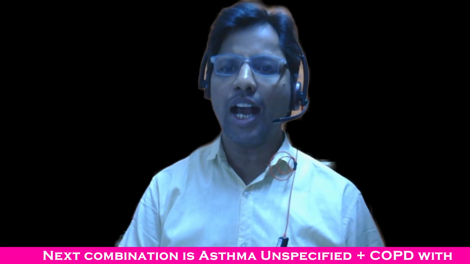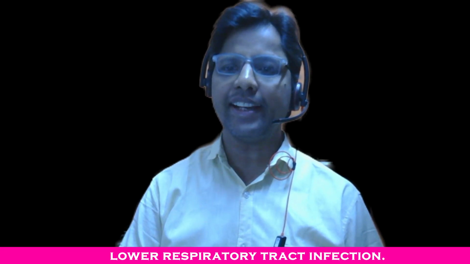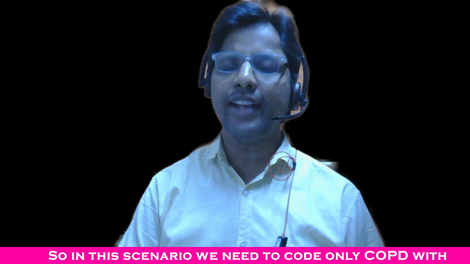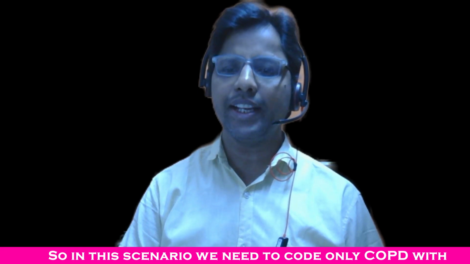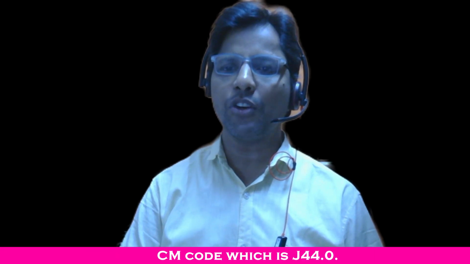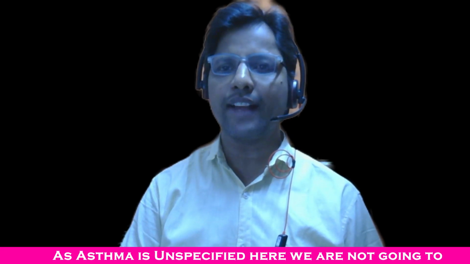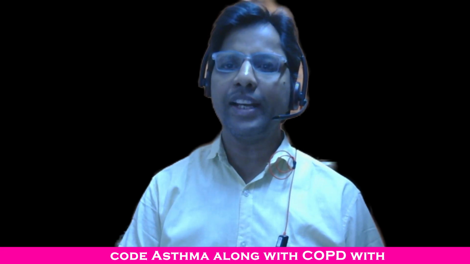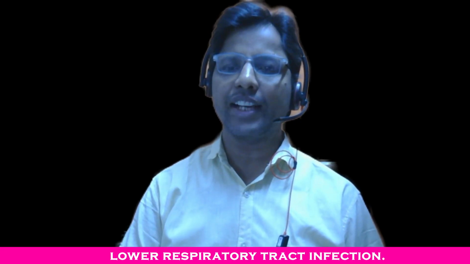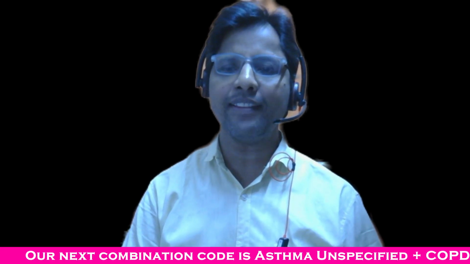The next combination is asthma unspecified plus COPD with lower respiratory tract infection. In this scenario, we need to code only the COPD with lower respiratory tract infection ICD-10-CM code, which is J44.0. As asthma is unspecified here, we are not going to code asthma along with COPD with lower respiratory tract infection.